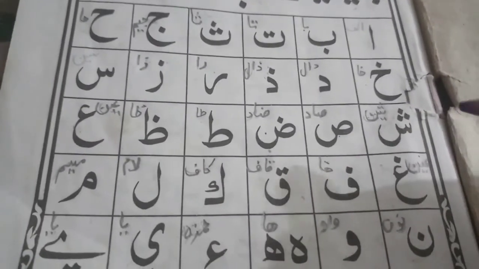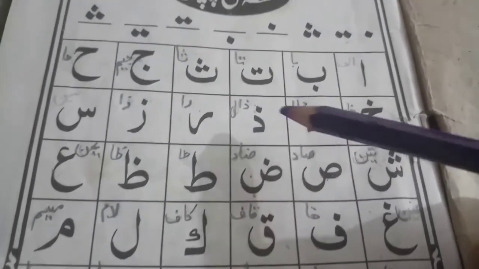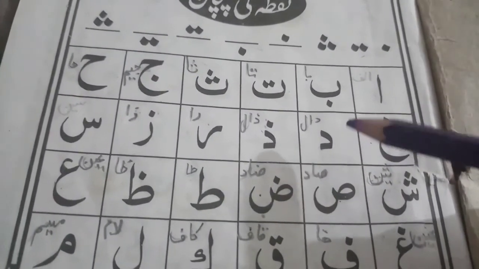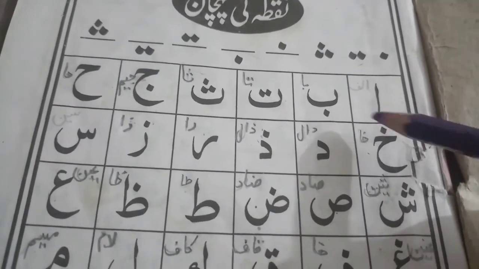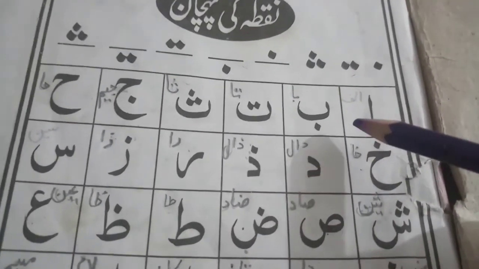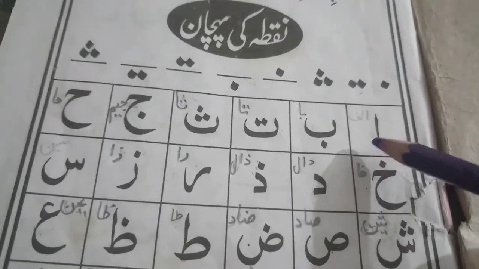Now I will tell you how to pronounce these words. I will write the words in English. Now you will better understand how to pronounce them. Now I will write Alif.